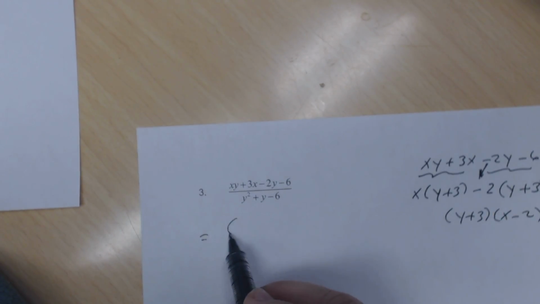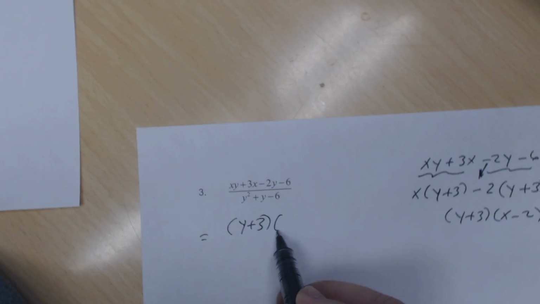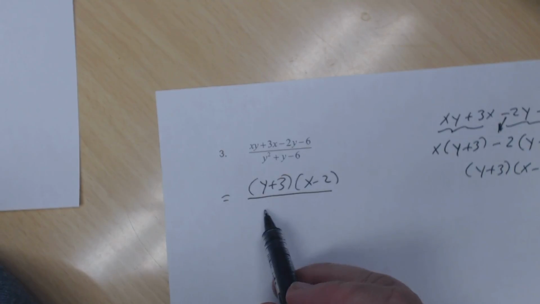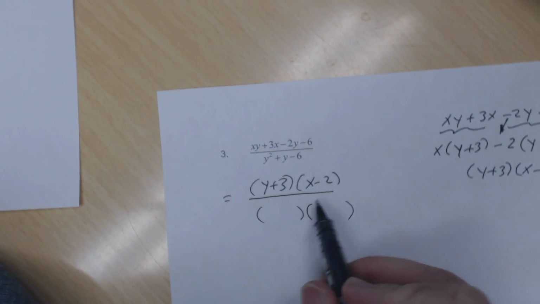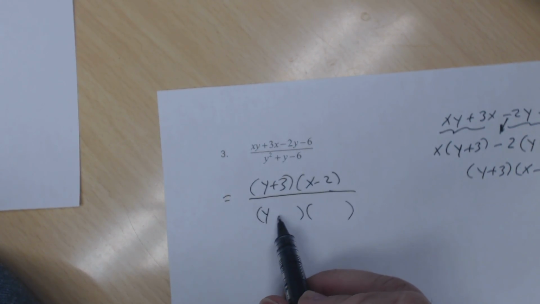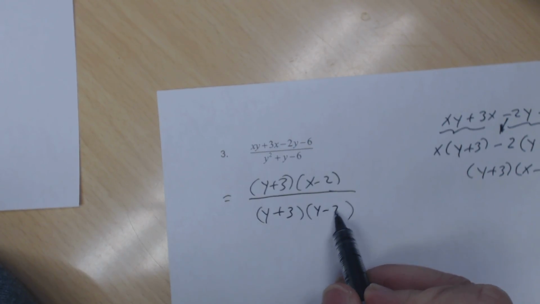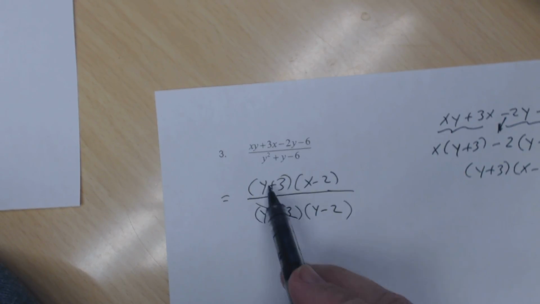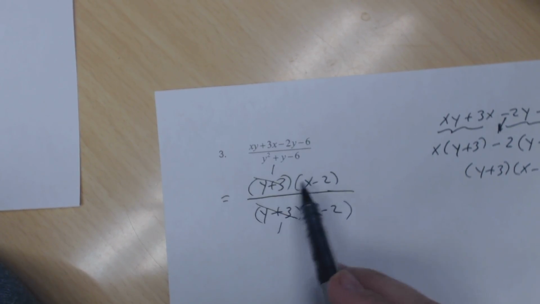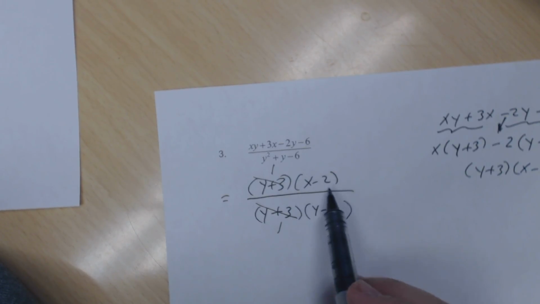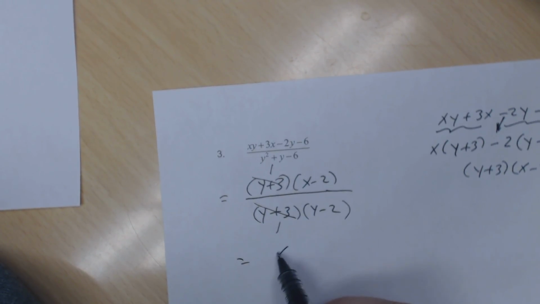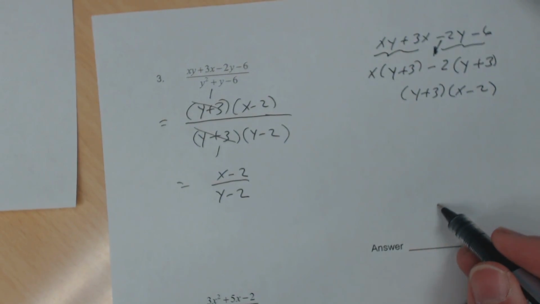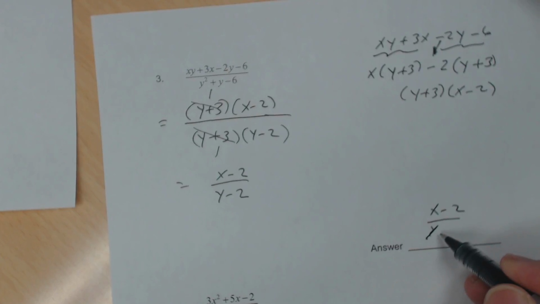So my numerator is going to be y plus 3 times x minus 2 divided by. Now, to factor this one, it will be y plus 3 times y minus 2. And the y plus 3's divide out. You're left with 1's in their place. And remember, that's an x, that's a y, so they're not alike. So then you end up with x minus 2 divided by y minus 2. All right, so that's the answer to that one. So x minus 2 over y minus 2.